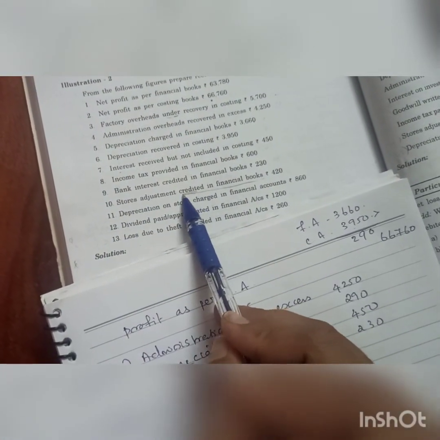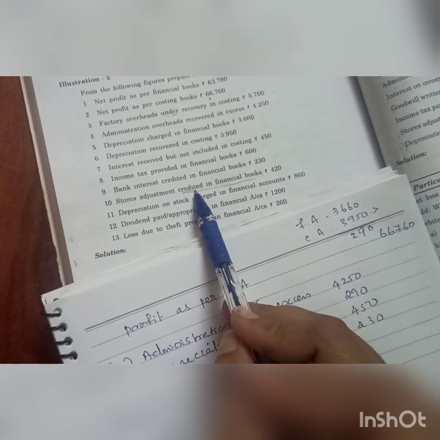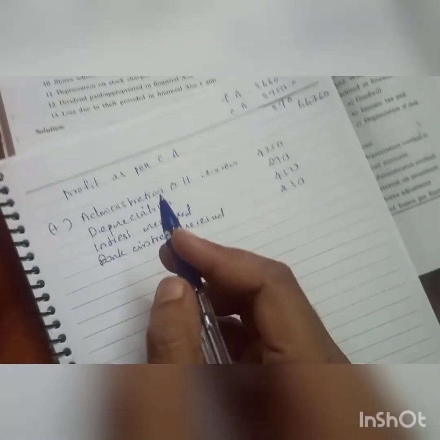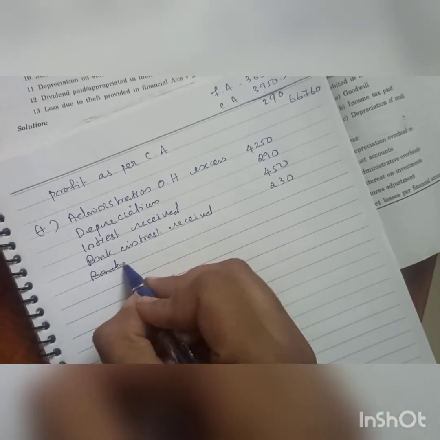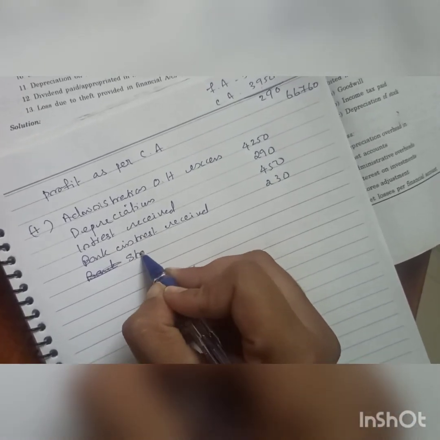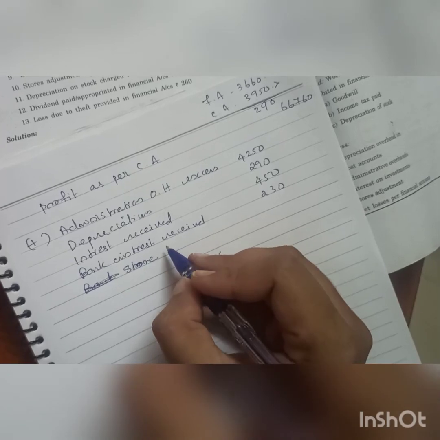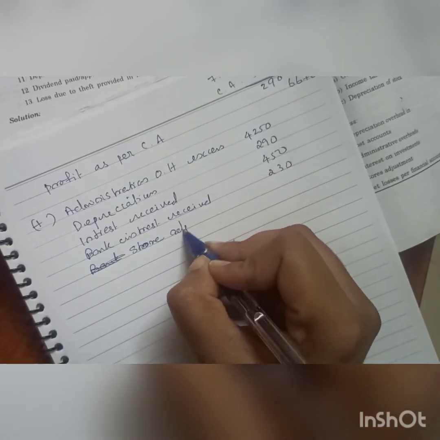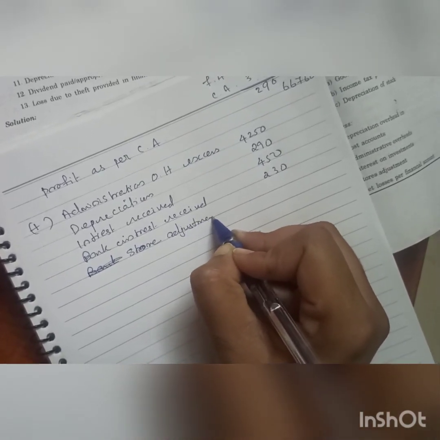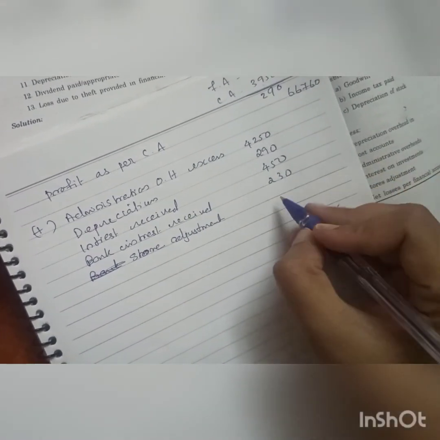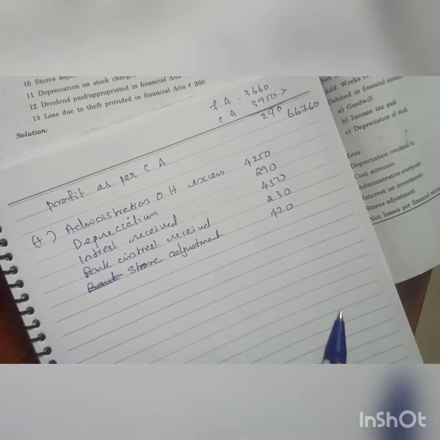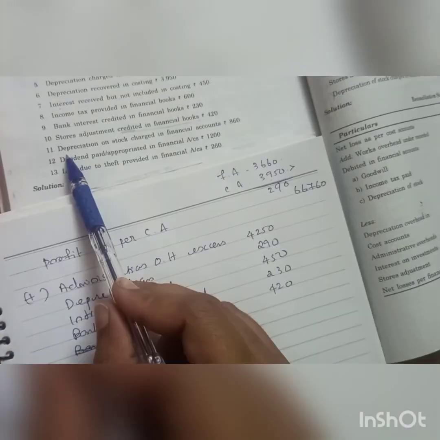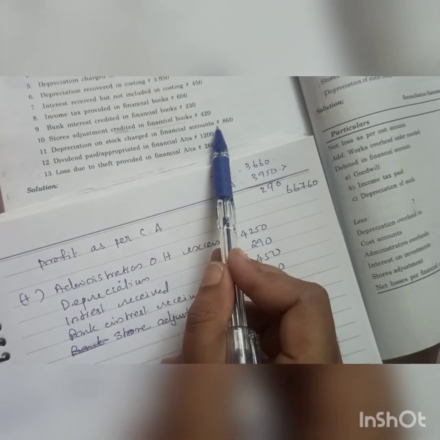The next one is store adjustment credited in financial book. What comes under credit side? That is the income. The income we have to add. So the store adjustment credited, that we have to add. How much is the amount? That is 420. Then next item is depreciation and dividend paid, then loss due to thefts.